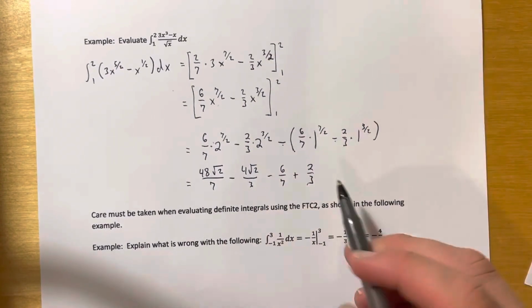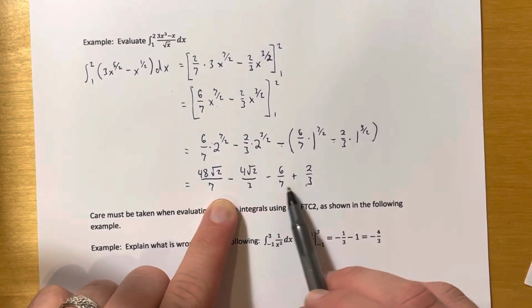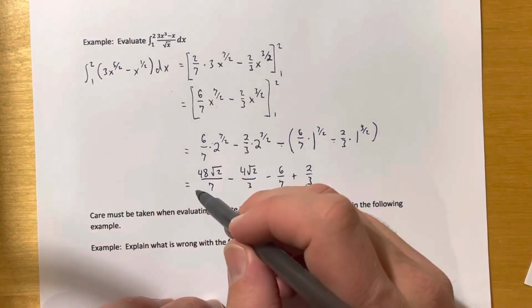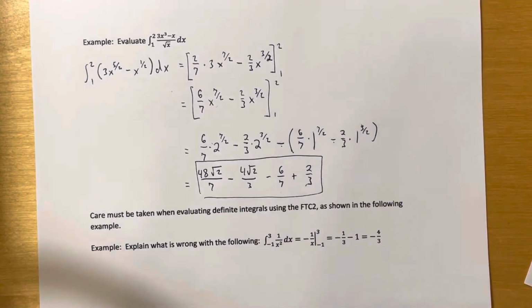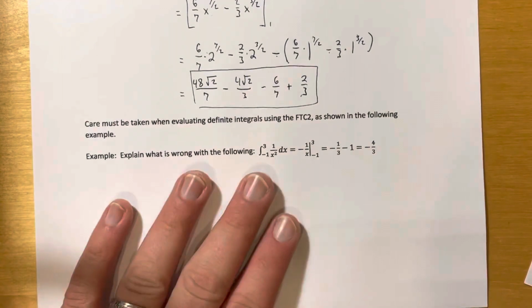I guess I could combine these two guys since they have common denominators, and these two guys, I don't really care so much to do that. I'm just going to leave this in that form. I'm happy with that. Okay? We're getting close to the end here.